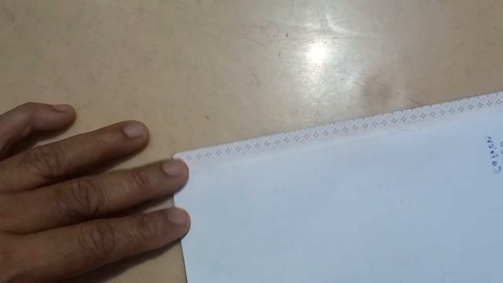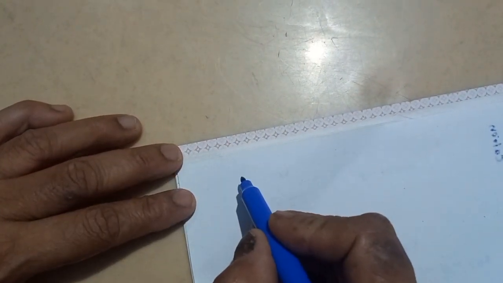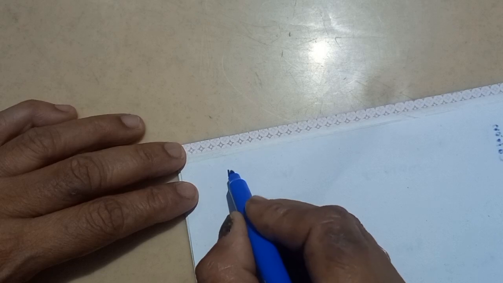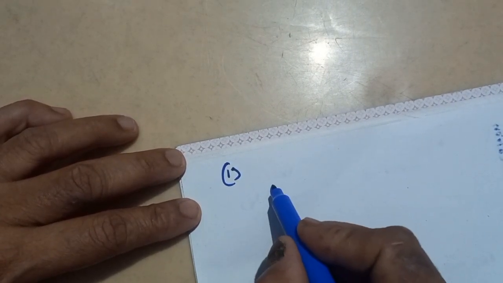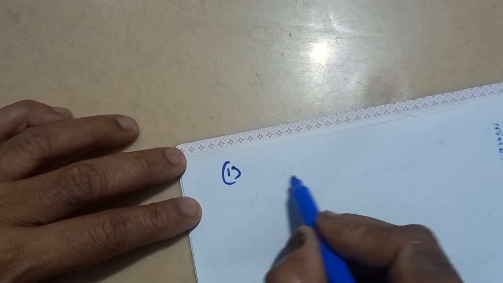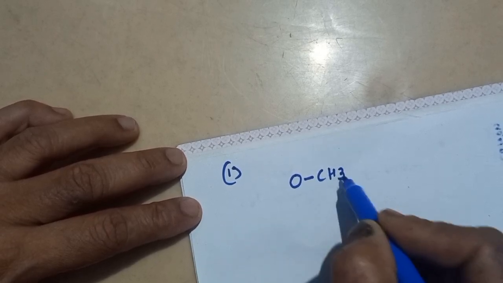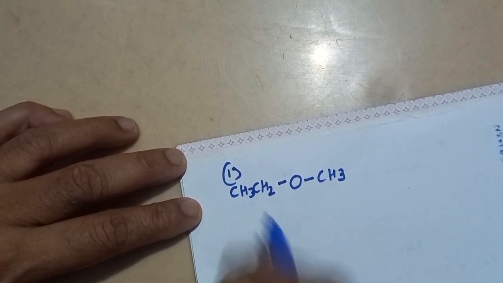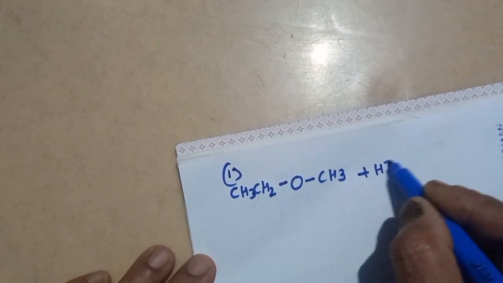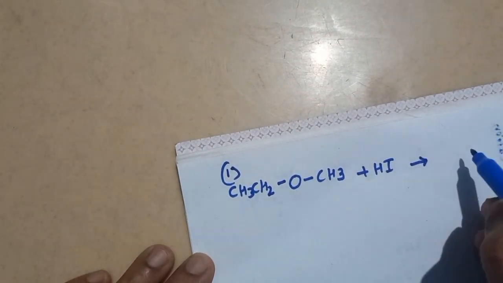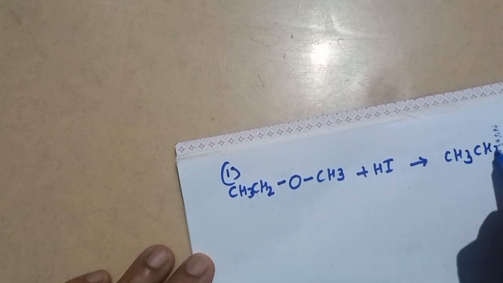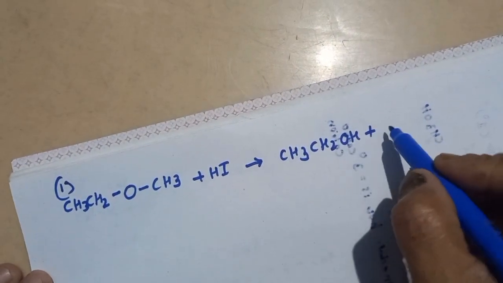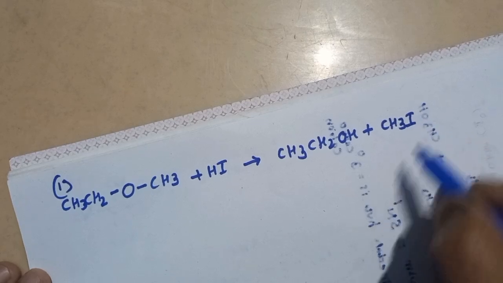Hello students, following my previous video, I am going to tell some tricks on how to solve reactions when hydrogen iodide reacts with different types of ethers. First of all, the first one is when primary alkyl groups are there on both sides of the oxygen in the ether, this is CH3CH2. Then hydrogen iodide goes with, as we learned in our previous video, the less substituted carbon.